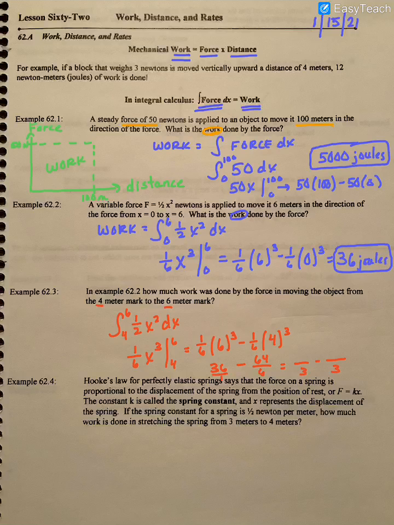We go for thirds. 1 times 3 is 3. 36 times 3 is 108. And then the 64/6, divide them both by 2, we'll have 32 over 3. So 108 over 3 minus 32 over 3. 108 minus 32 is 76, keeping my denominator, 76 thirds joules.